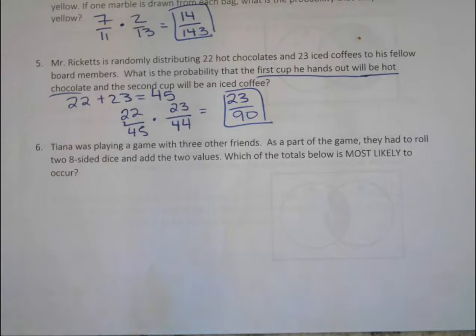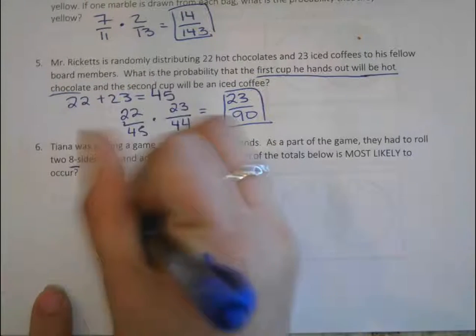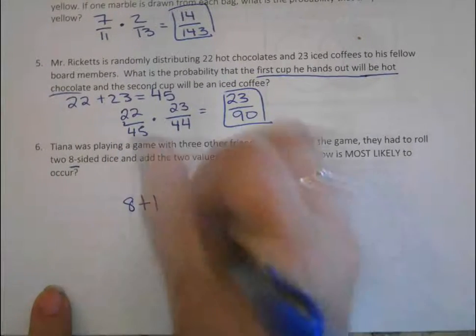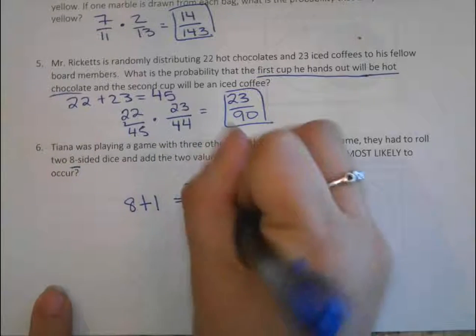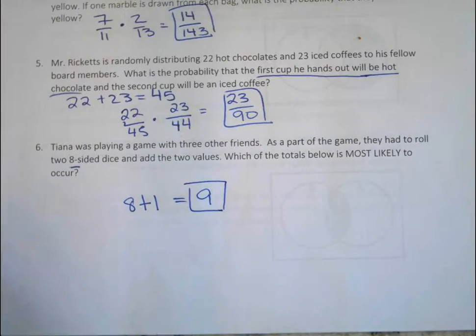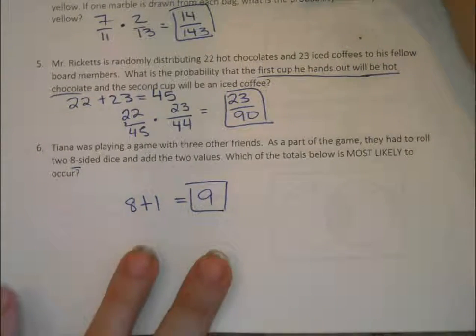And this happens because you just take the number of sides, so 8 in this case, and you just add 1. So if I had a 4-sided dice, I would add 1 to it to get 5 for the most likely option. Because I can take 1 and add it all the way up. I can do 1 and 8, 2 and 7, 3 and 6, 4 and 5, and then it just starts repeating backwards. Alright, moving on.